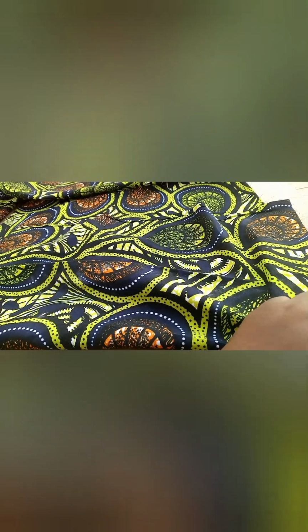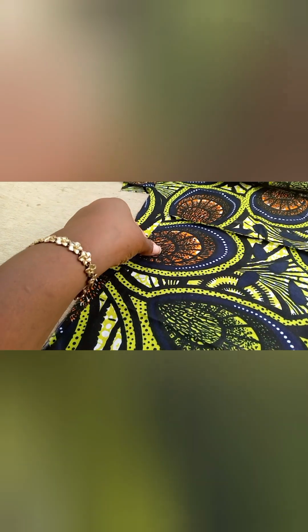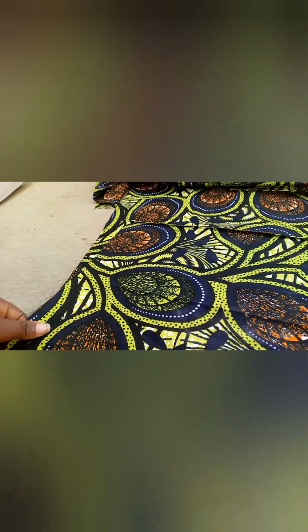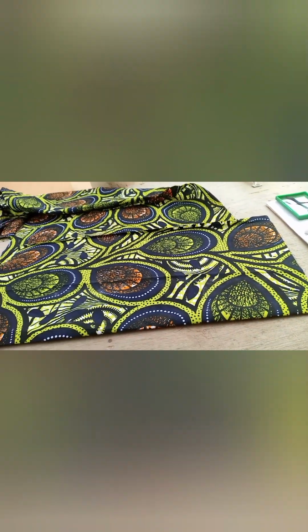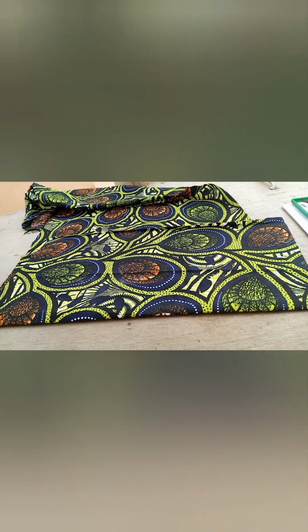We'll be folding our material just the way you see me doing. The upper part will be small and the down part will be bigger. We're going to throw it just like this in a slant form. I won't really call it an A-line shape because it's not really A-line while throwing it, but just know that the upper part will be smaller and the down part will be bigger.